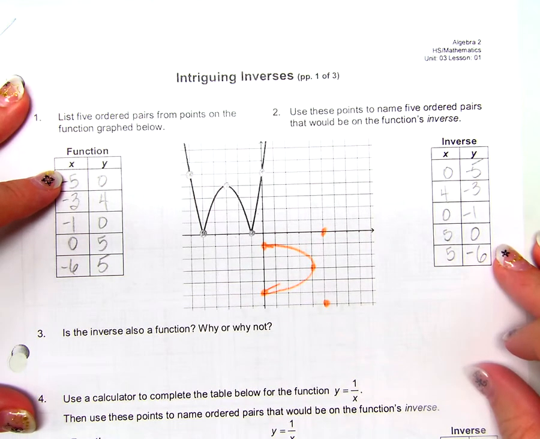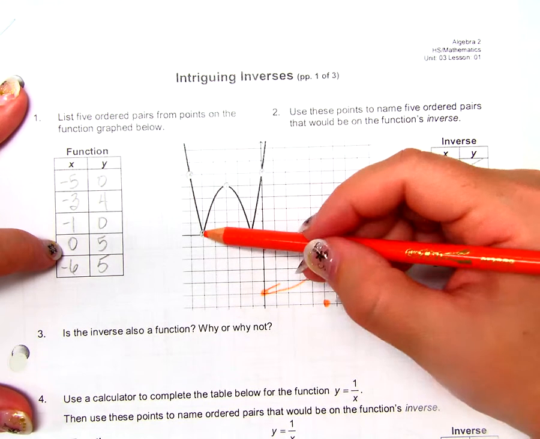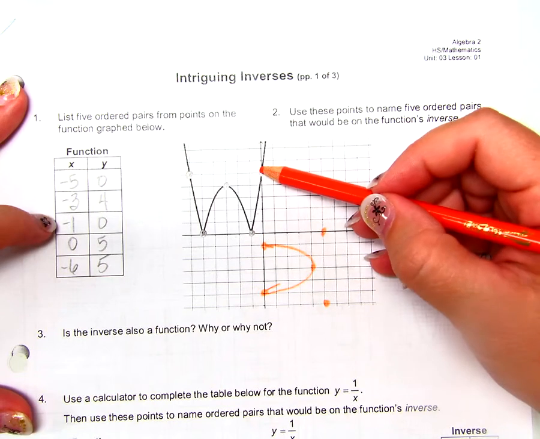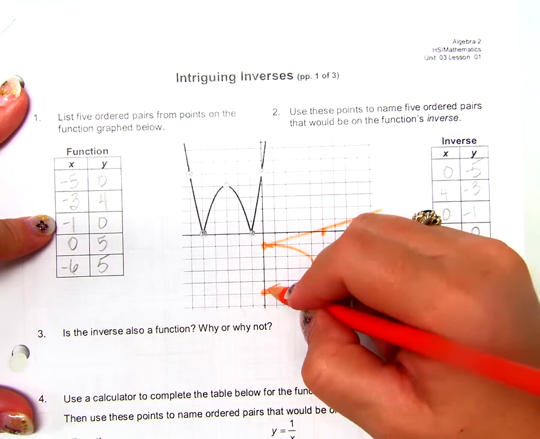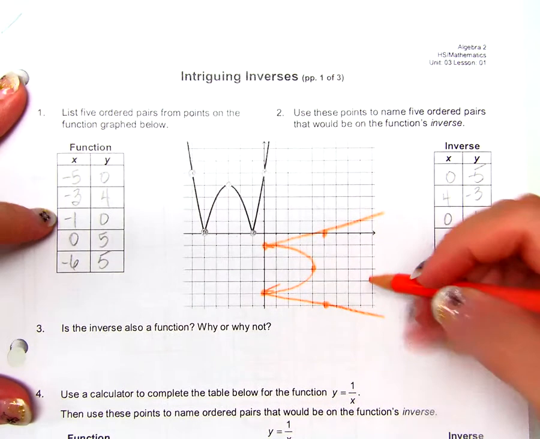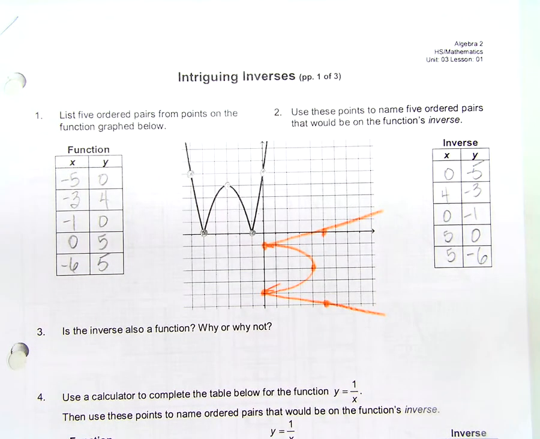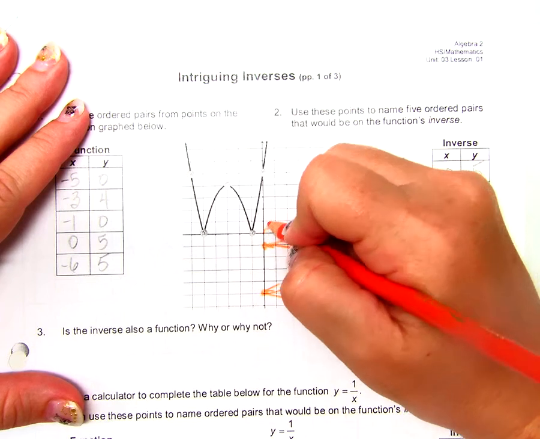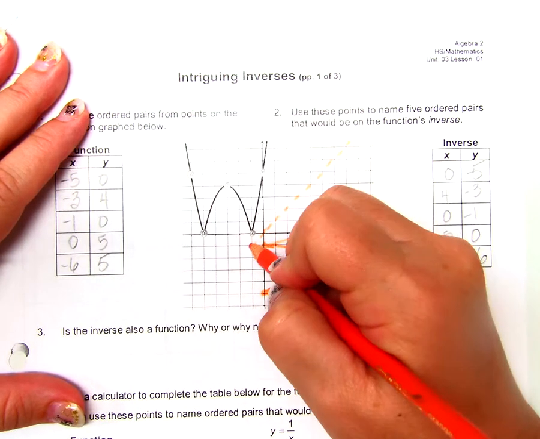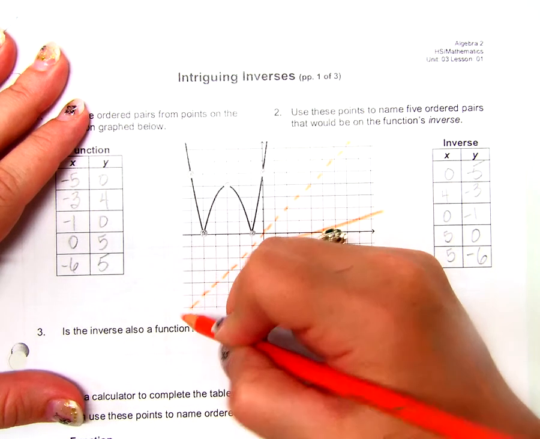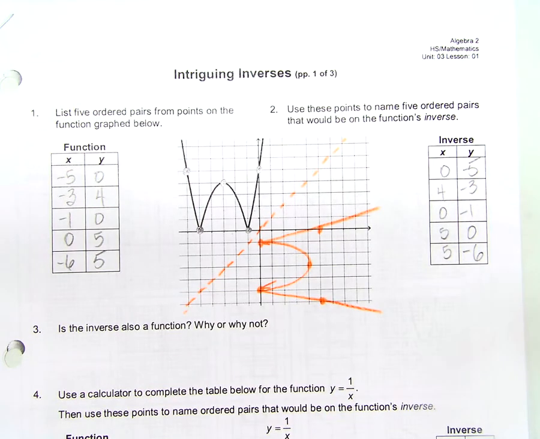Right? And then this last one, 0, 5. 0, 5 is this one. So that will connect here. And then this will connect here. Because I just need the same shape, right? Just reflected. Where is it reflected? Can I draw that in? When I draw it in, why do I draw it dotted? Yeah, is it really there? No, it just gives us some information, right? Gives us the behavior of the graph.